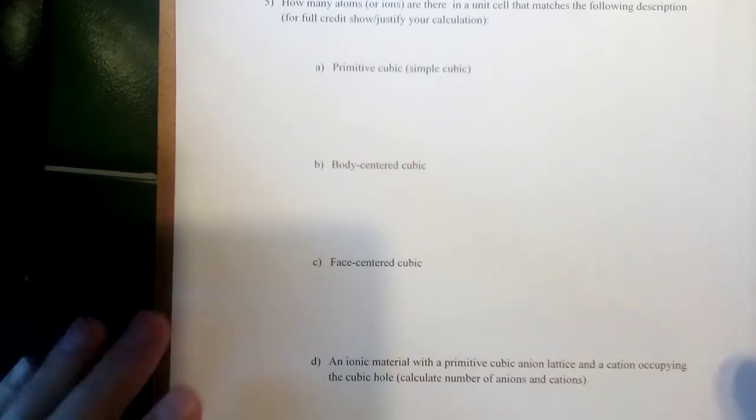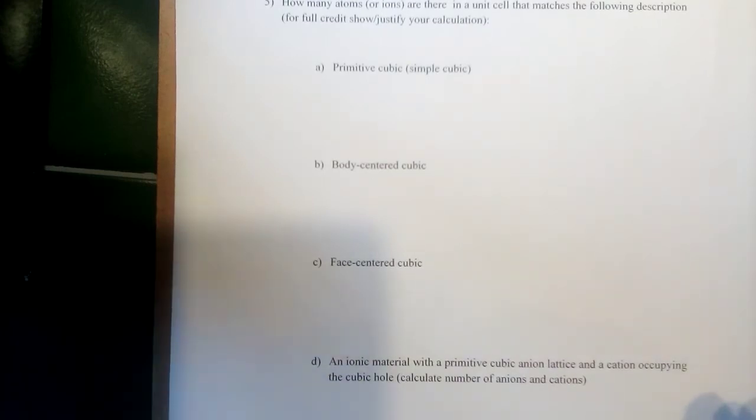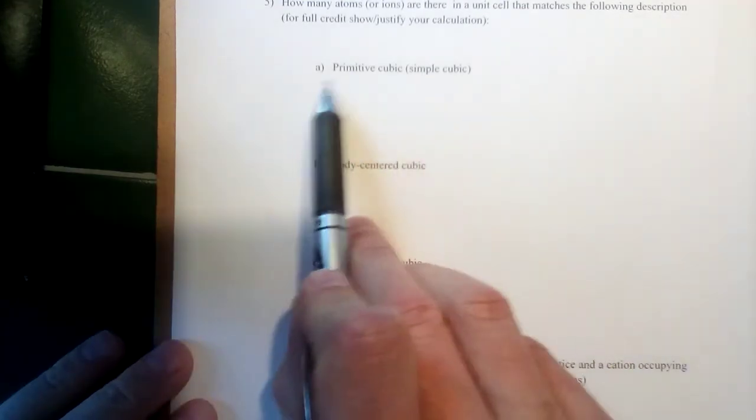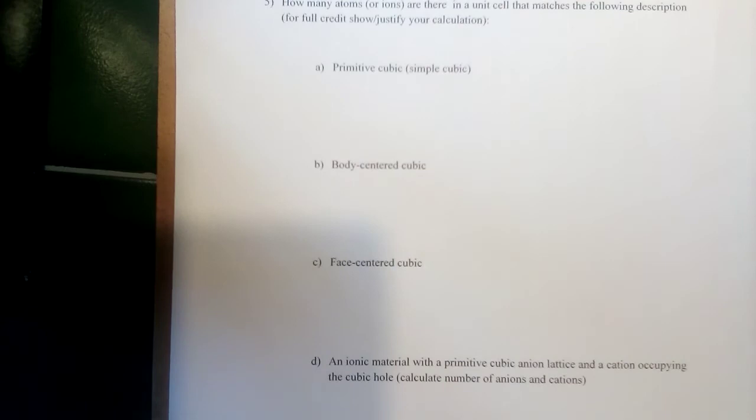I'm not necessarily going to test your art skills here in this class, but I think there's a link between what you do with your hands and what your brain understands. So certainly if you go on in chemistry and get into organic chemistry, it's very helpful to draw your three-dimensional structures. So anyway, moving on here, part A, a primitive cubic or a simple cubic unit cell.